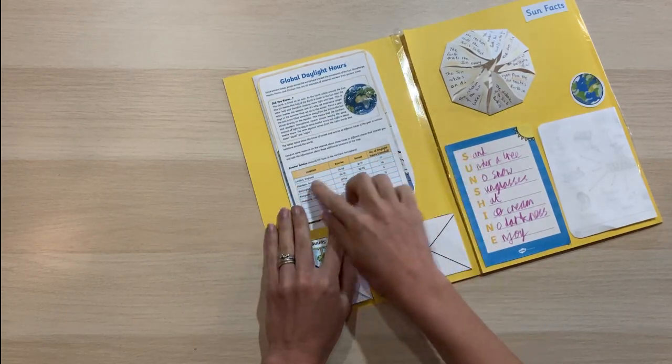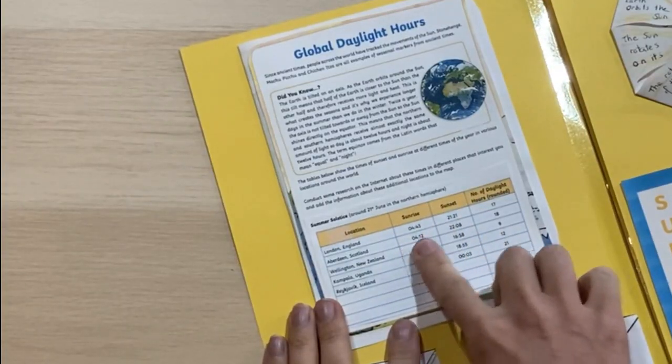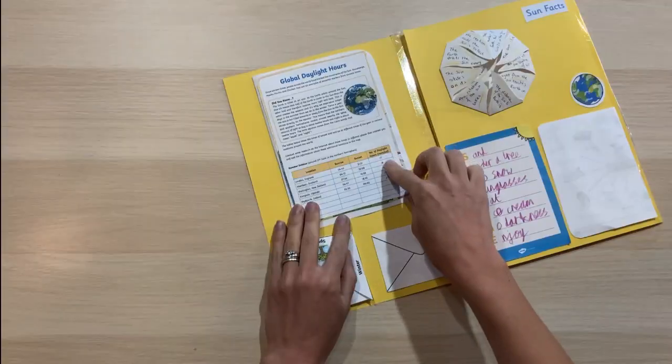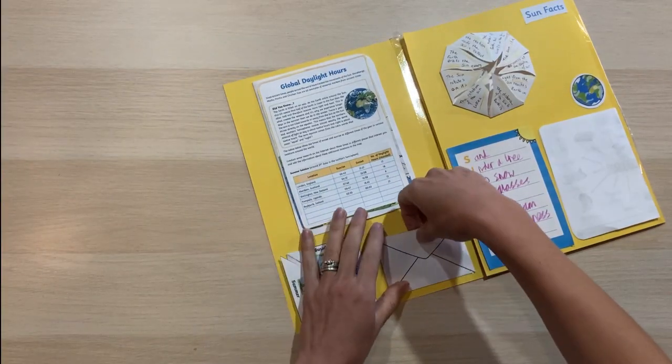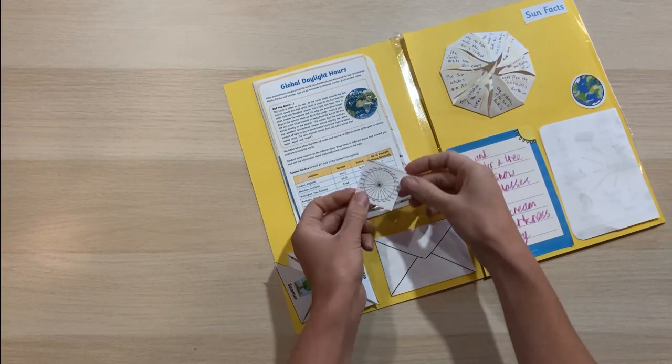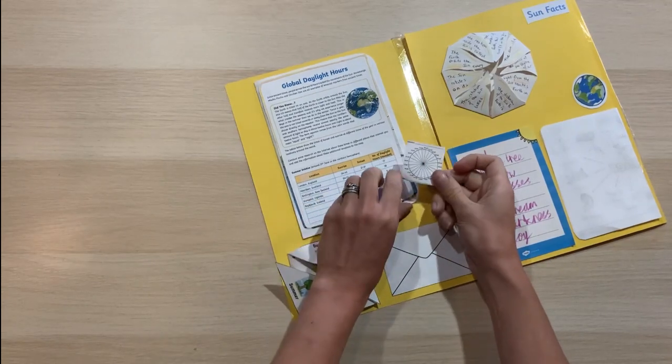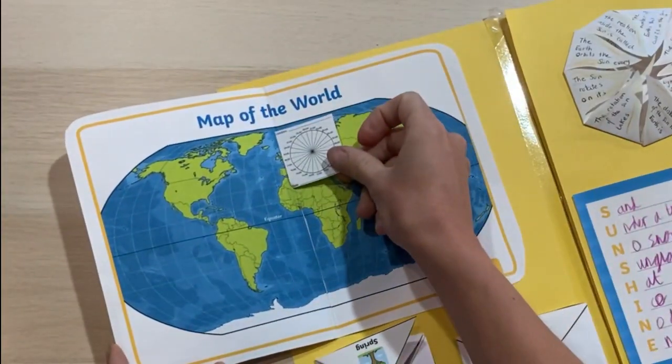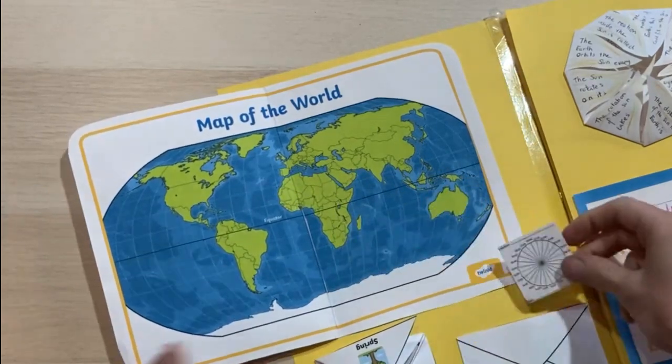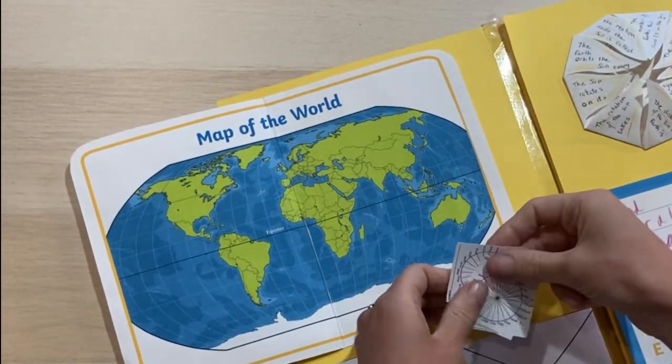So this is really fun because we've got all the different times of sunrise and sunsets, and then how much daylight there is around the world. And we've got these clocks, so we can colour in the clocks with how much daylight there is, and then we can put them on the right place in the world for solstice. So we've put all our little clocks in here ready to go.